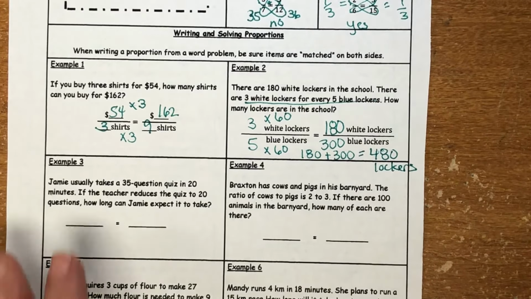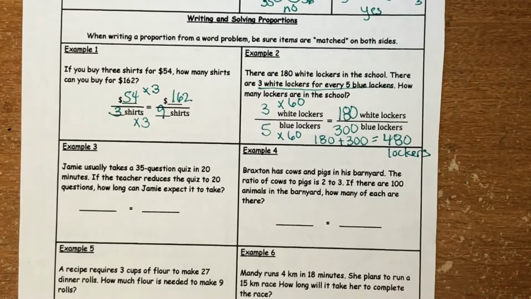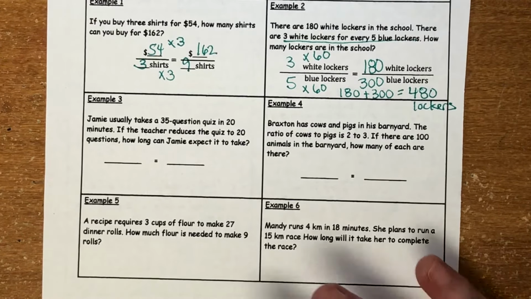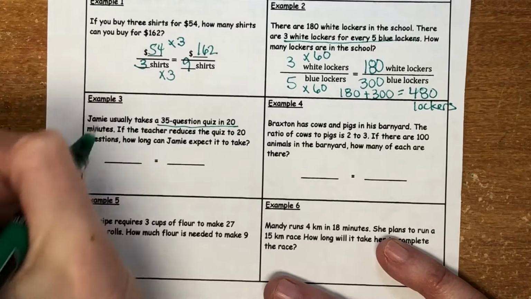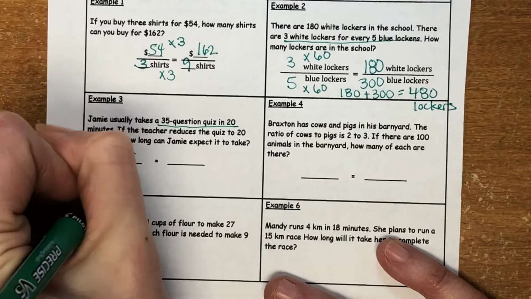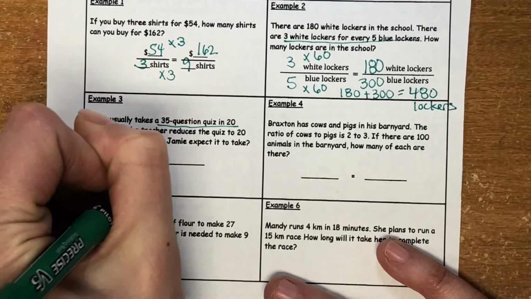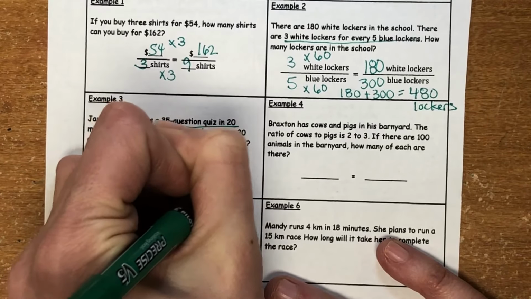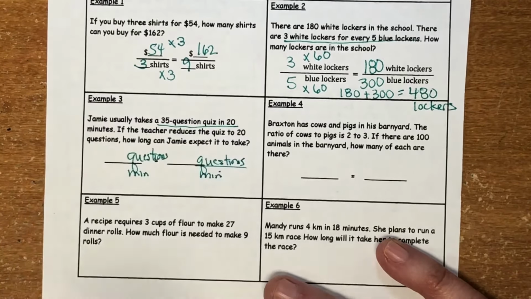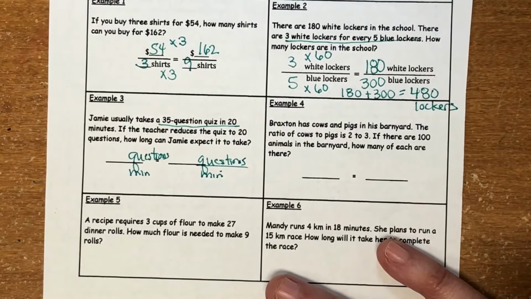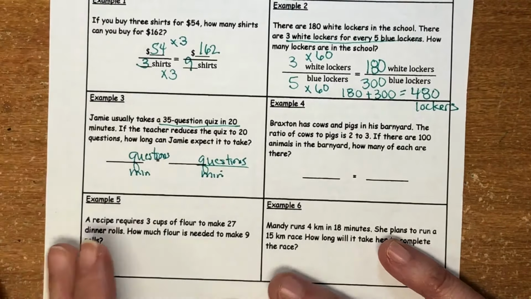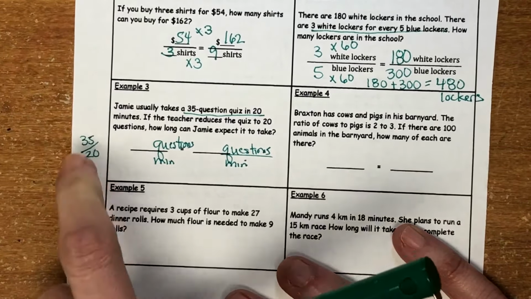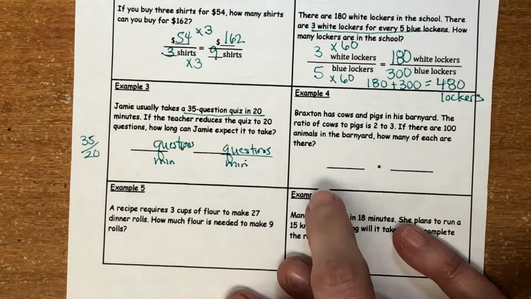Let's take a look at example number 3. Okay, Jamie usually takes a 35 question quiz in 20 minutes. So here's my first ratio, 35 in 20 minutes. We're going to label questions to minutes. Same thing on the other side, questions and minutes, okay? First ratio is 35 over 20. So I'm going to put 35 over 20 here because you can actually reduce that ratio. You can reduce it simpler.